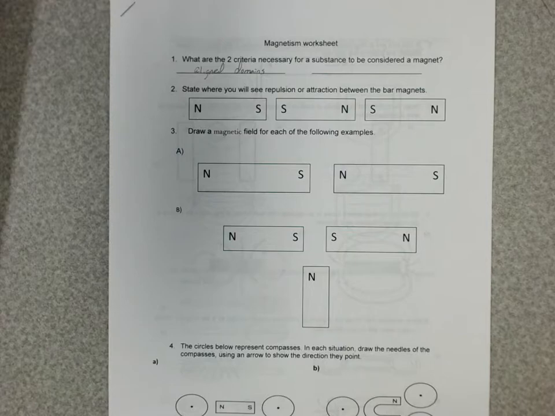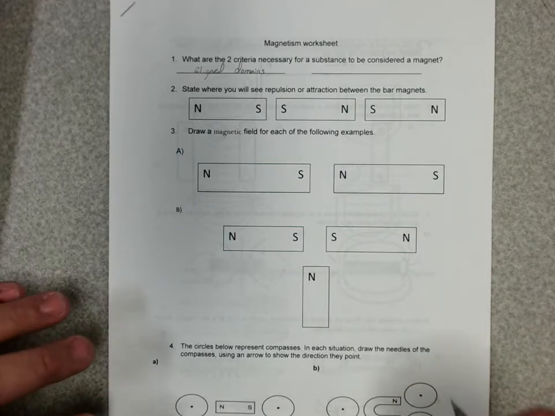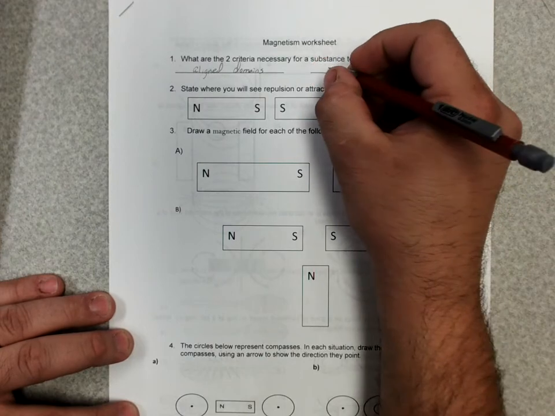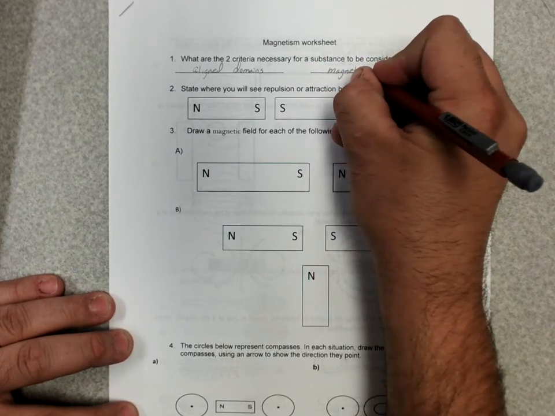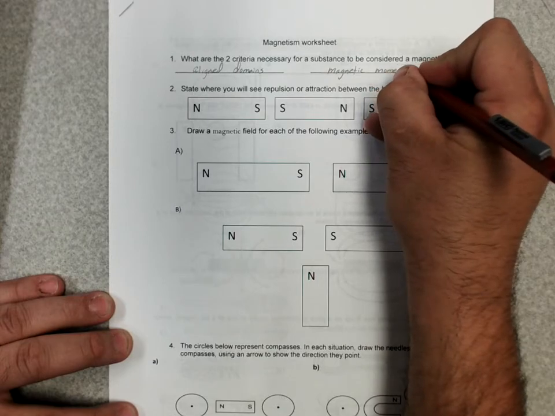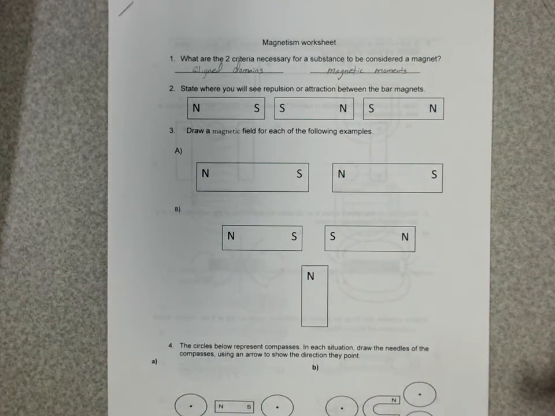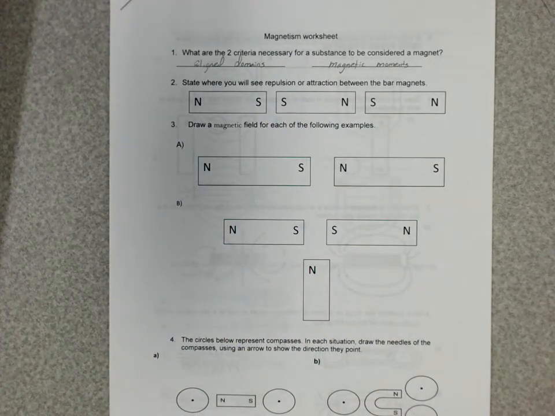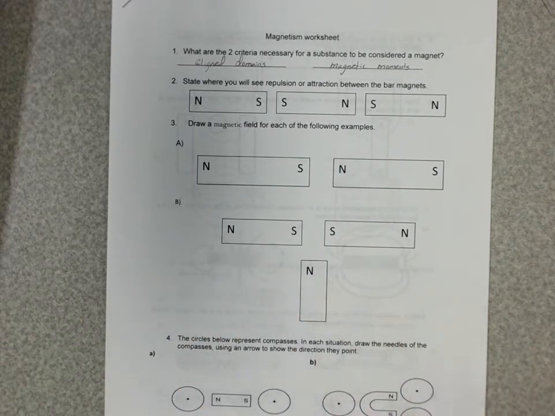So not everything can be magnetized. And the second thing is it's going to have magnetic moments. That is when we get an unpaired electron that's spinning around in one direction. It creates a magnetic field because we said that magnetic fields are created by moving charges. Well, an electron is a charge. It's moving, it's spinning, and so it creates this magnetic field. And when we get them all spinning together in aligned domains, it causes it to have magnetism.